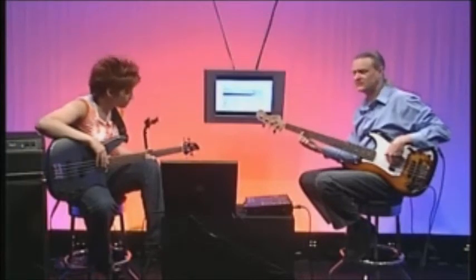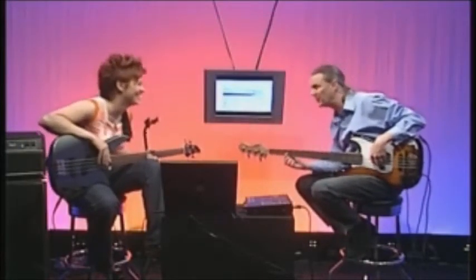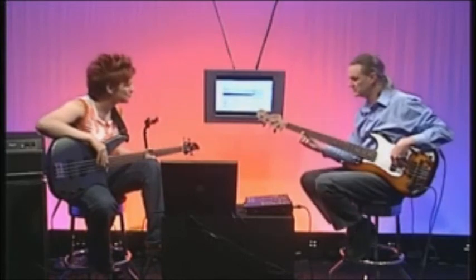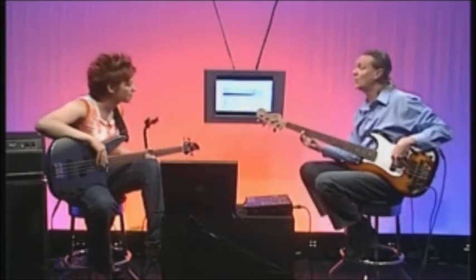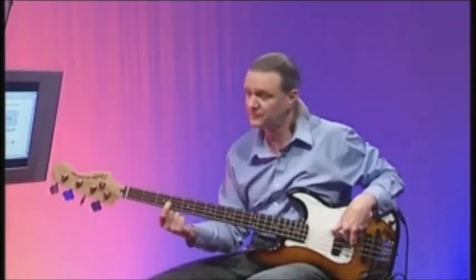1, 2, 3, 4. That's me playing C as a quarter note. No, it's not. It's me playing C as a half note. There's 2 half notes. So we try it again. It's a half note C, and it goes 1, 2, 3, 4.